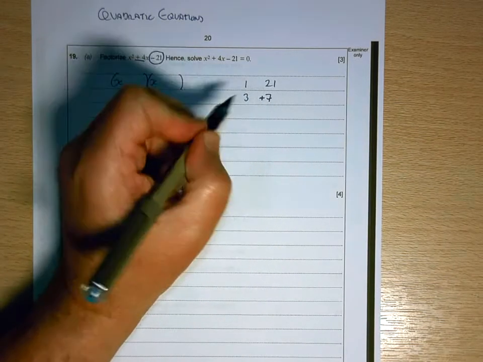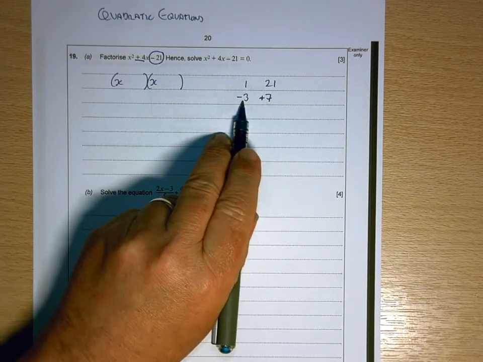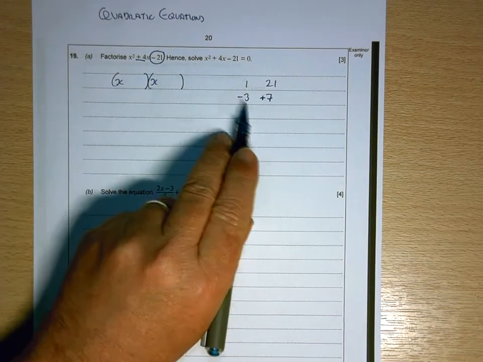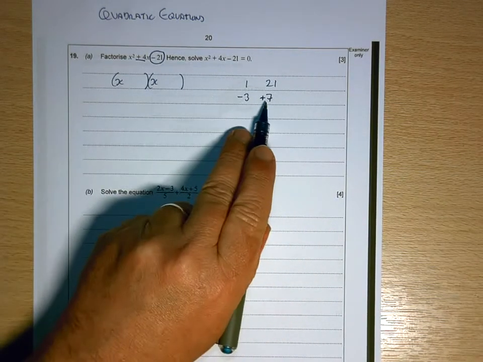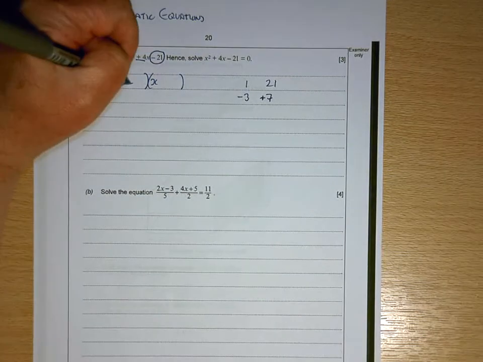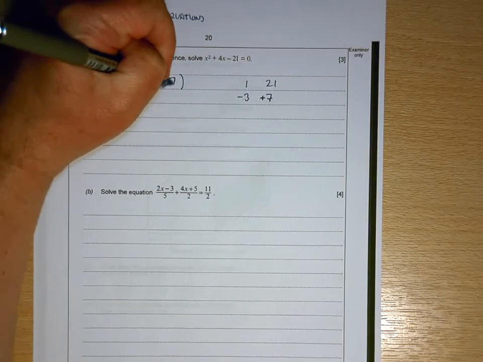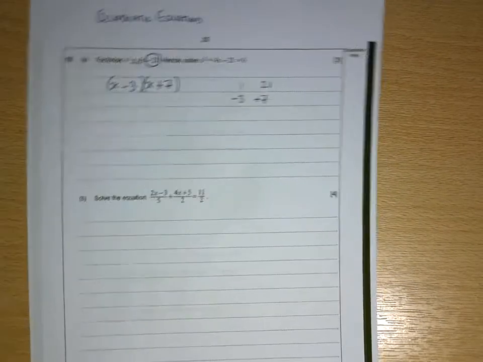If I've got a positive 7 and a negative 3, when I multiply those together, I get 7 3s are 21, signs are different, answer negative, and when I add them, I get plus 7, take away 3, which is plus 4. So when I factorize that, that's what I get.